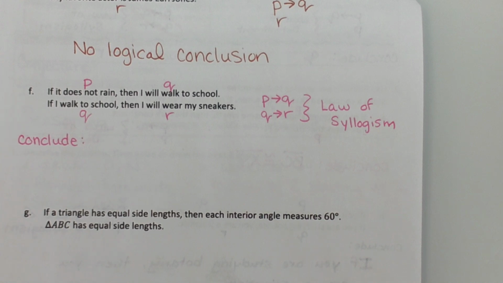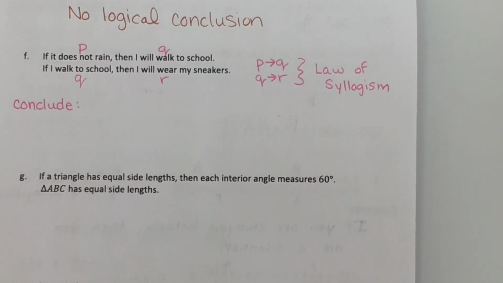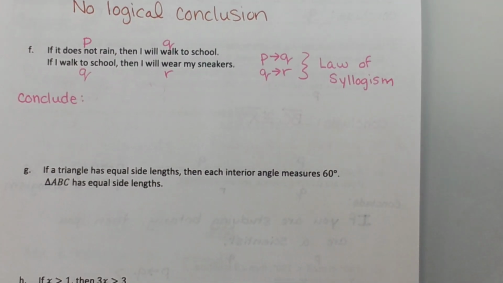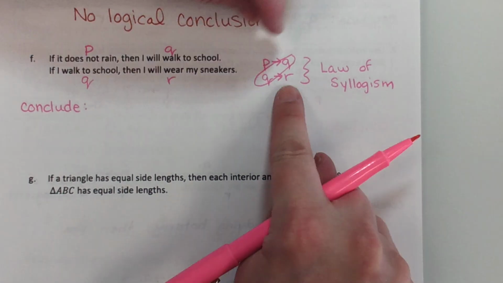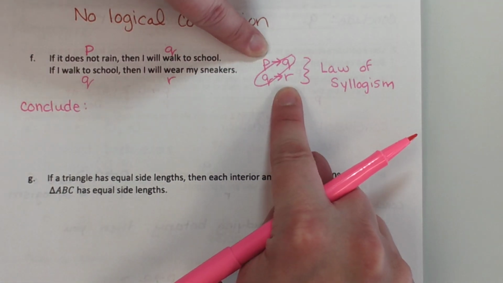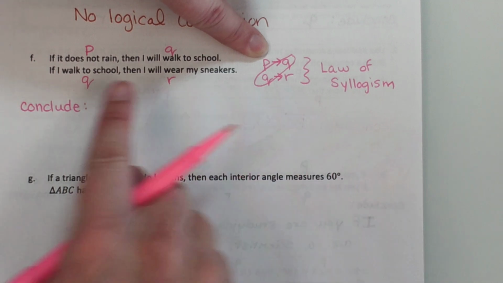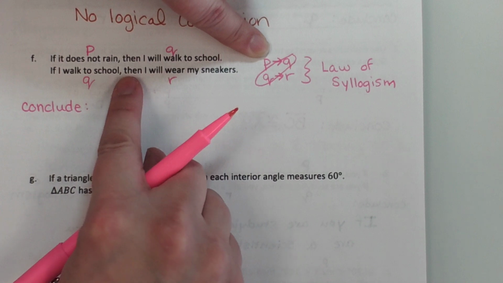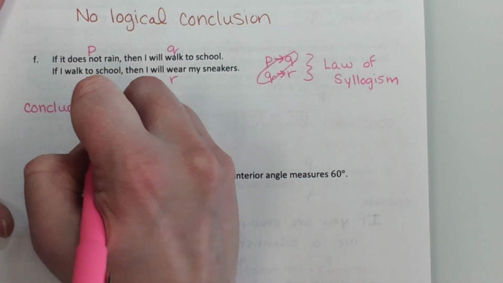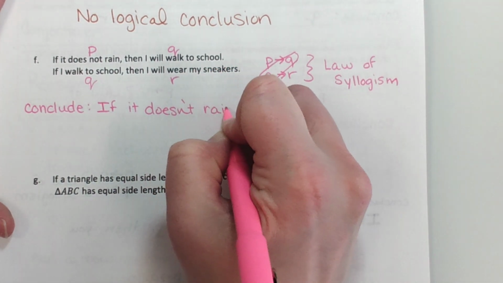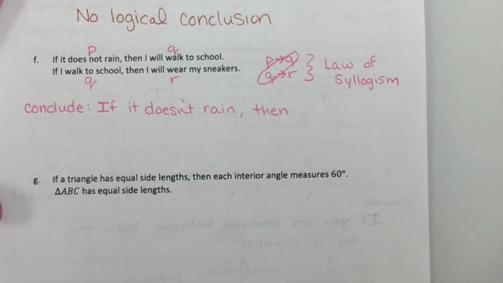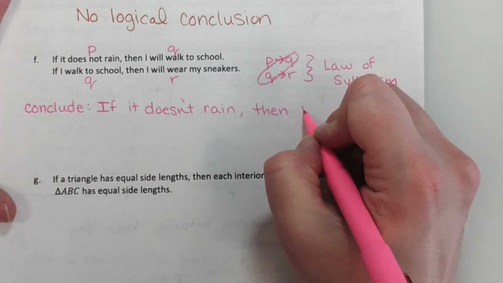If it matches the law, then it goes the hypothesis that doesn't have a match with the conclusion that doesn't have a match. These are the ones that are matching. Is P or R a hypothesis? It's the if part. P started with if, R started with then, so I need to start with the P. If it doesn't rain, then I will wear my sneakers.